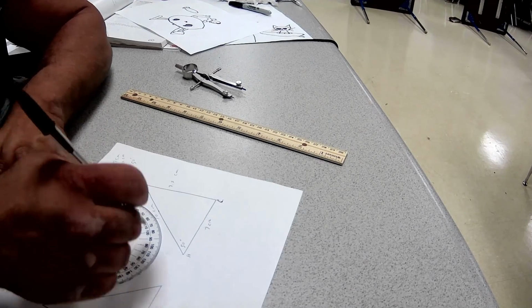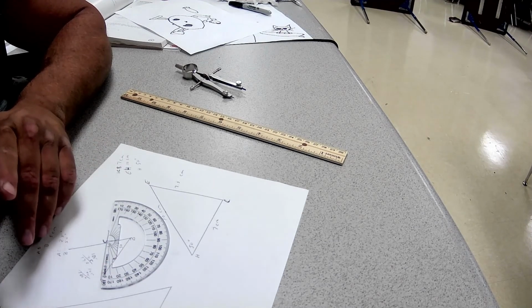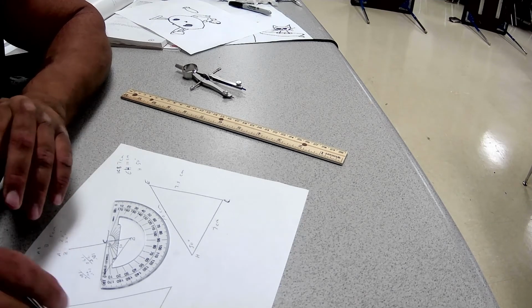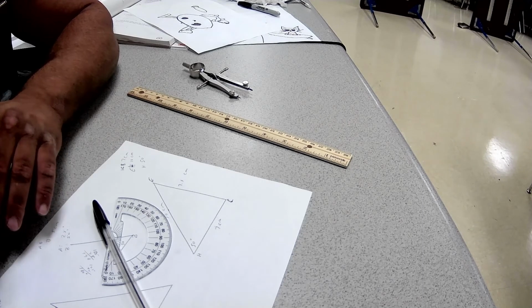So the mistake I just modeled for you is going to happen. It's going to happen frequently. That's why we double check our work.